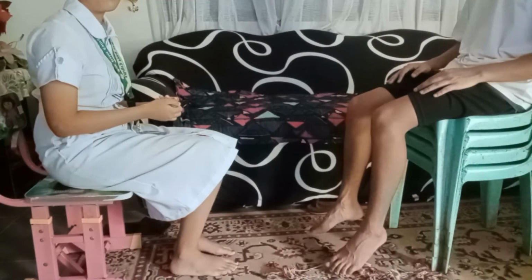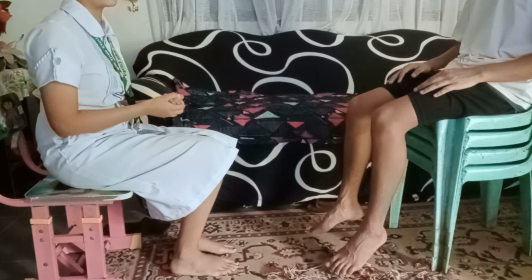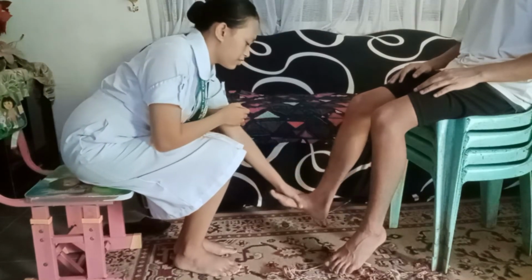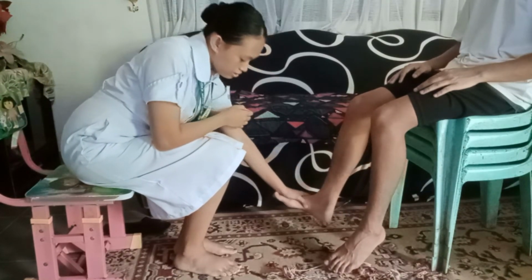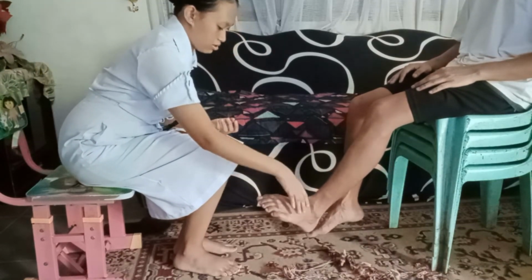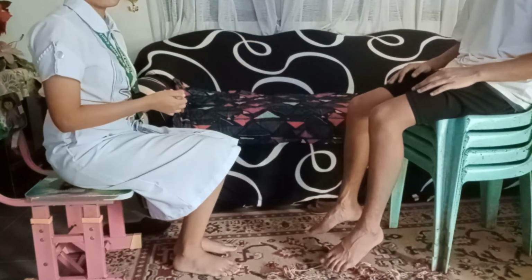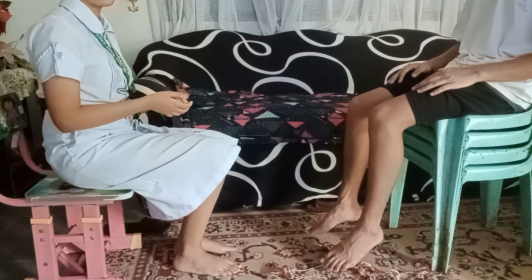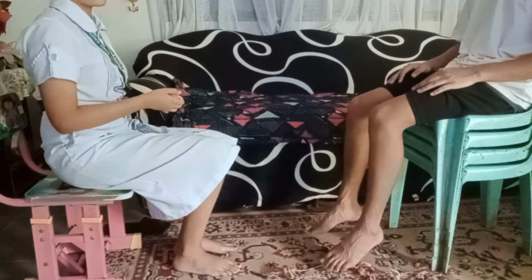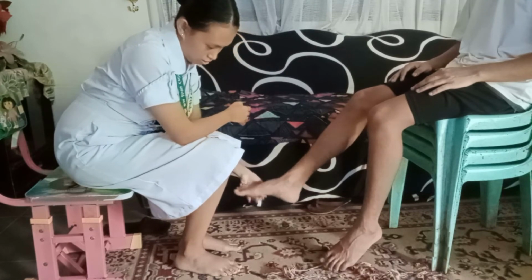Okay. Next is to check the feet against resistance. So, place both hands on the client's feet. Sir, can you dorsiflex your feet against the resistance? Okay. Then the other foot. Okay. Then I will place both my hands on the soles of your feet. And sir, can you plantar flex them against resistance? Okay.